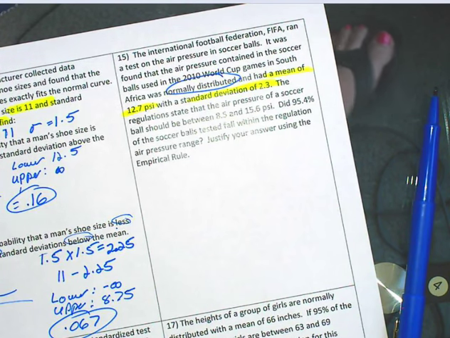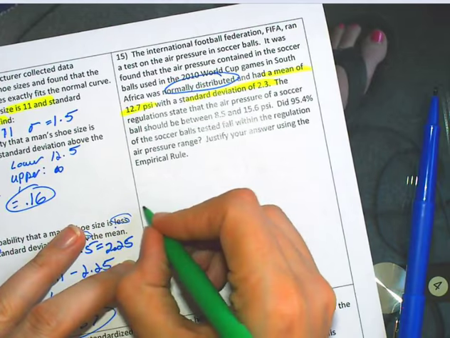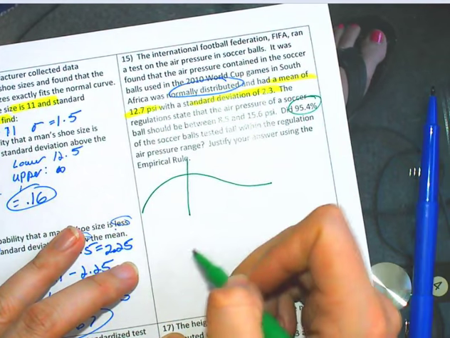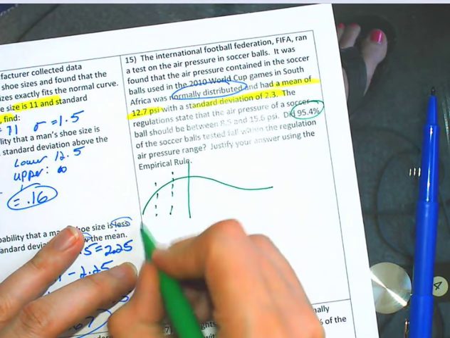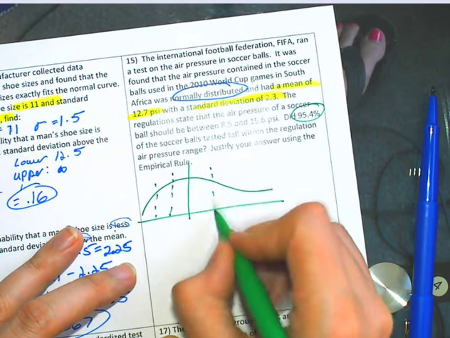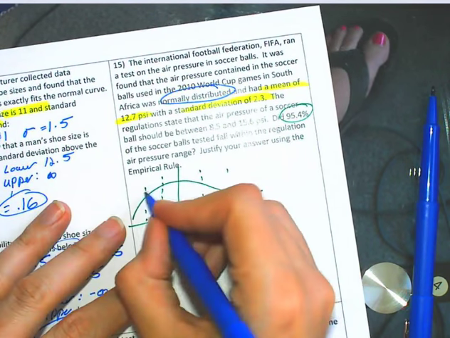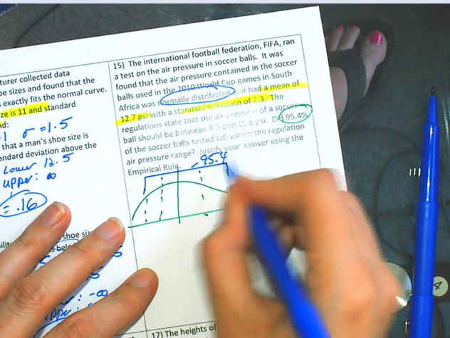Okay, so it says it's normally distributed. And we know that 95.4 is going to be 2 standard deviations below and 2 standard deviations above. So between here and here represents 95.4%.